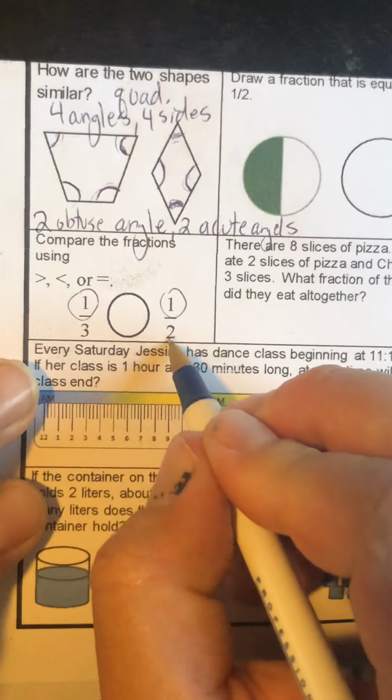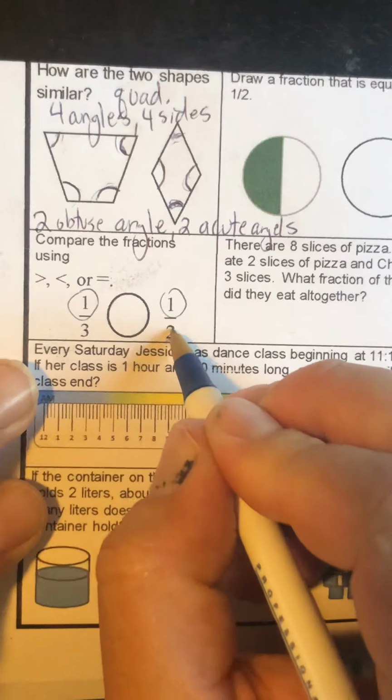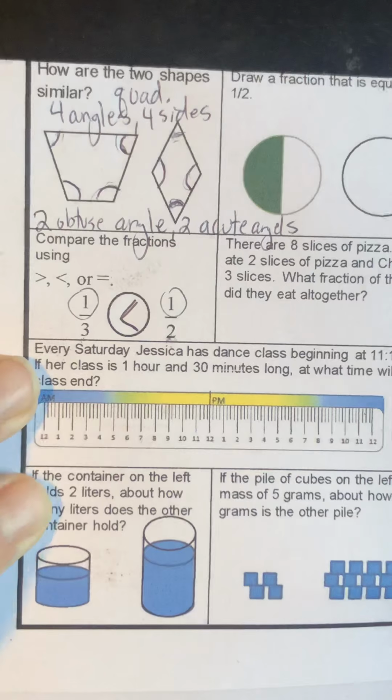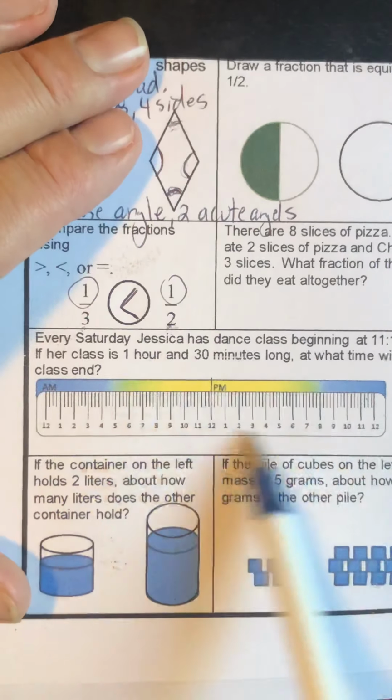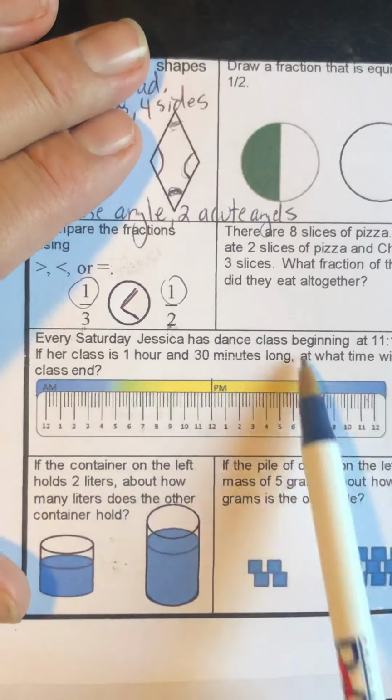So because this pizza is only cut into 2 pieces, this one piece is going to be a lot bigger than this pizza over here because this pizza is cut into 3 pieces. So if you eat 1 piece from this pizza, it's going to be larger because you're only sharing among 2 people. Okay, just because this video is going to get long, I'm going to save that one for tomorrow.